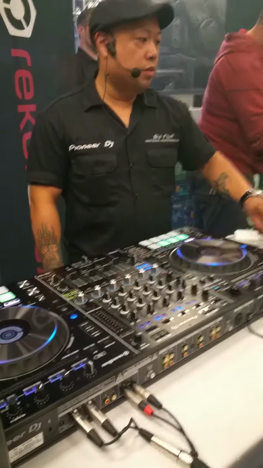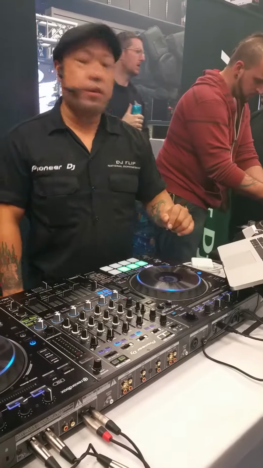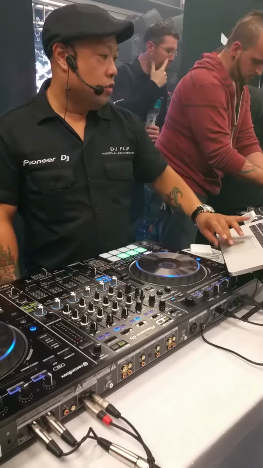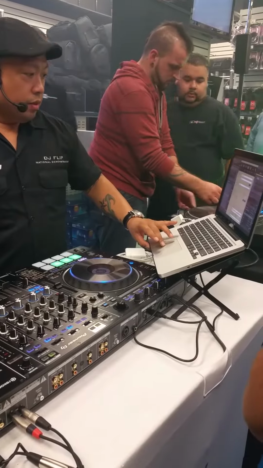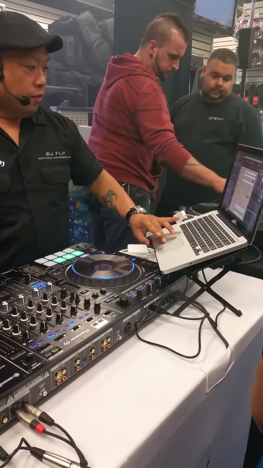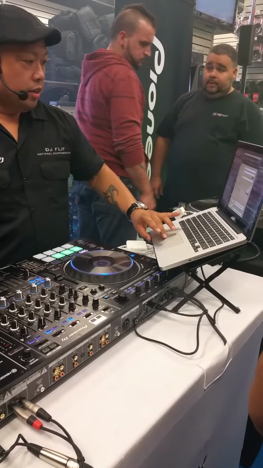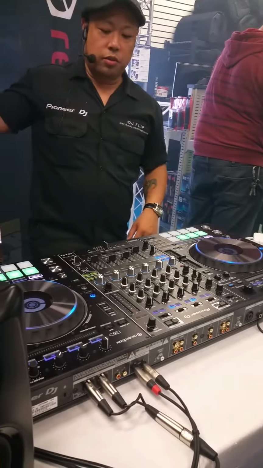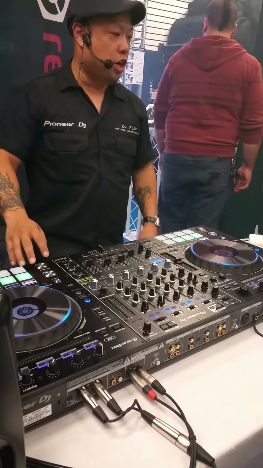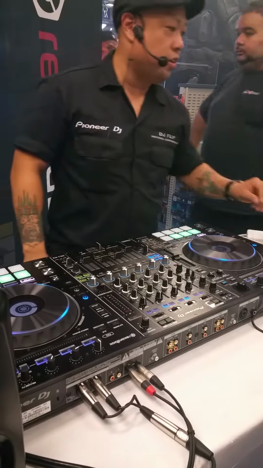Now if you go to the preference button right here, this gives you all your configurations and settings. Now if you click on audio and the buffer size right here, if I put it all the way minimal, that actually reduces the lag, especially on the jog wheel, especially if you're doing any scratching or anything like that.